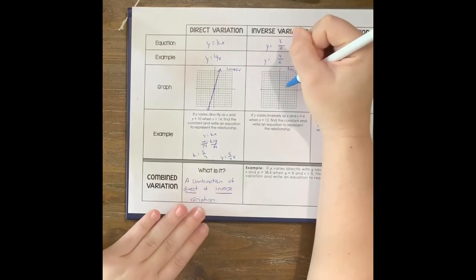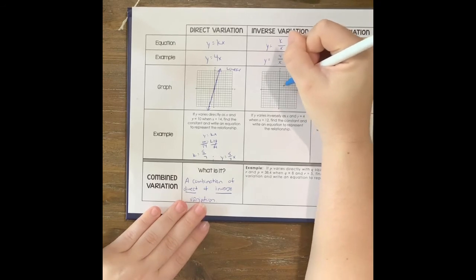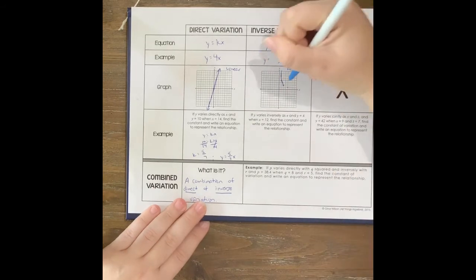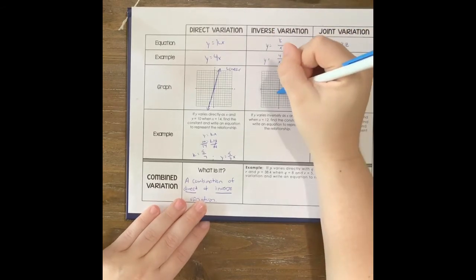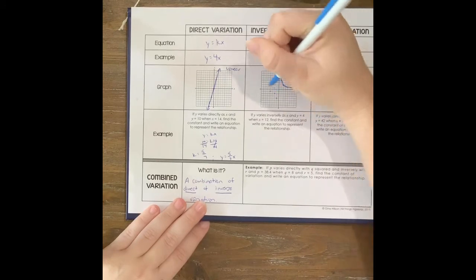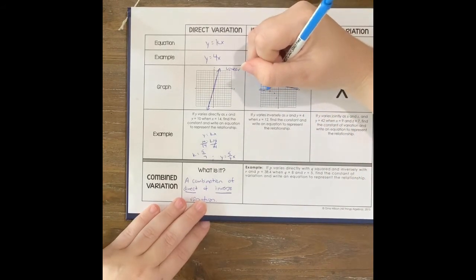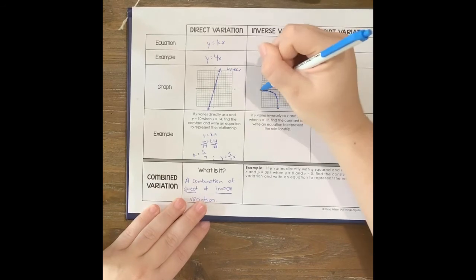It's going to be something kind of like this, and then you're going to have the same thing over here. So it's going to look something like that.